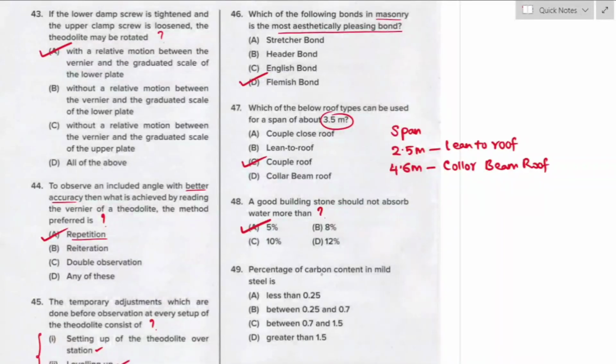Question number 49. Percentage of the carbon content in mild steel is. The carbon content percentage in a mild steel would be less than 0.25%. So option A is the right answer, less than 0.25.